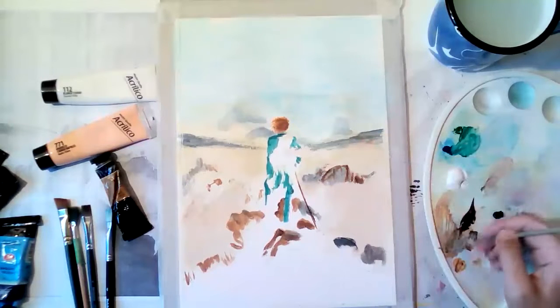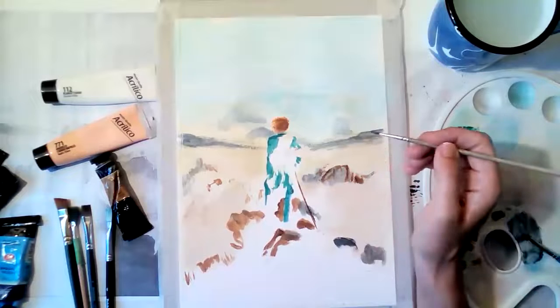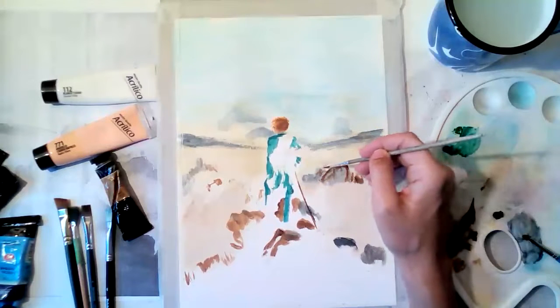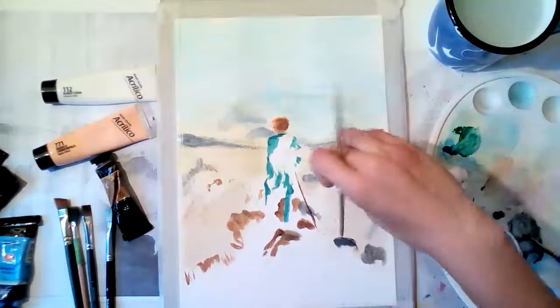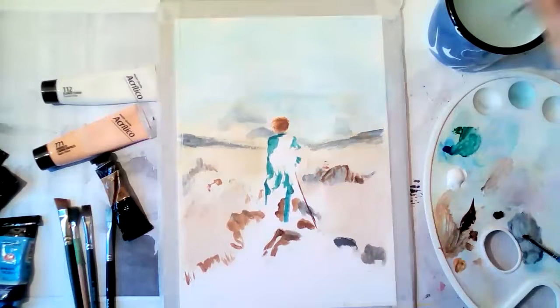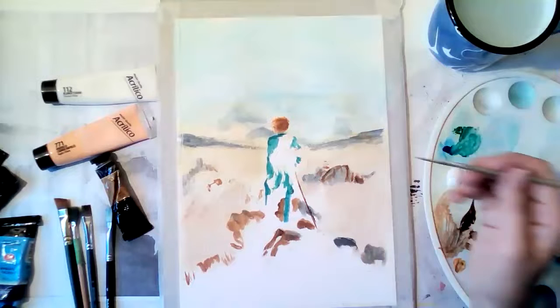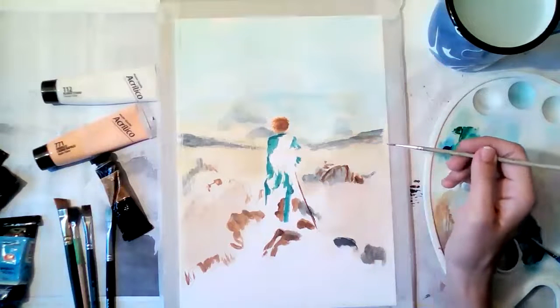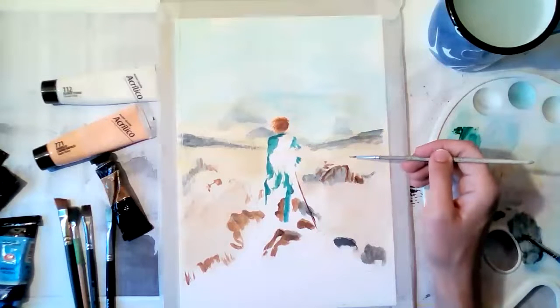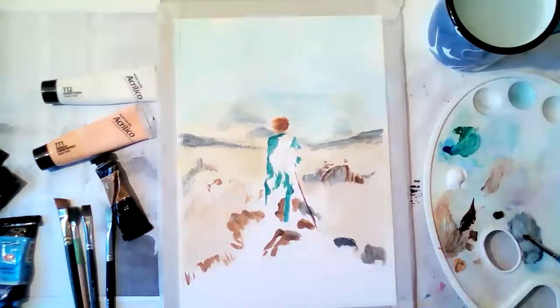Yeah, and those trees on these rocks, so they also have some grayish, some brown, and then again I just tap a bit with some brownish. But just a very little bit.